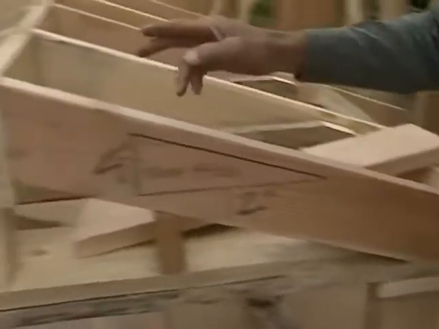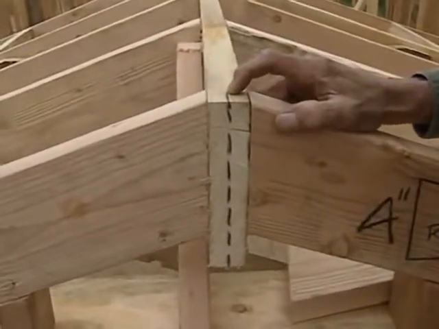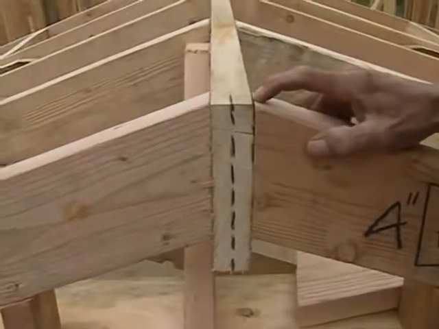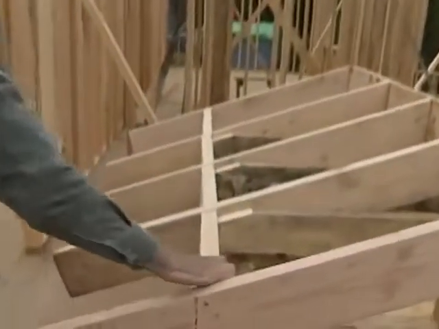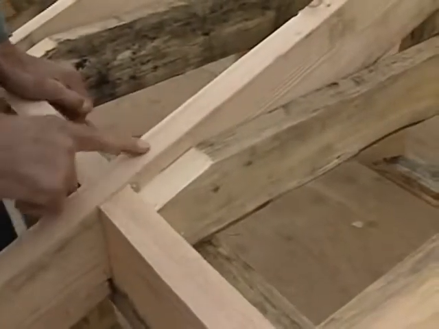Now back up here at the ridge. This common rafter doesn't run to the center of the ridge. So we had to shorten the length of all these common rafters 3/4 of an inch. That's half the thickness of this ridge. Back on these joists, you'll notice how we clipped this joist so it wouldn't stick up above this rafter.